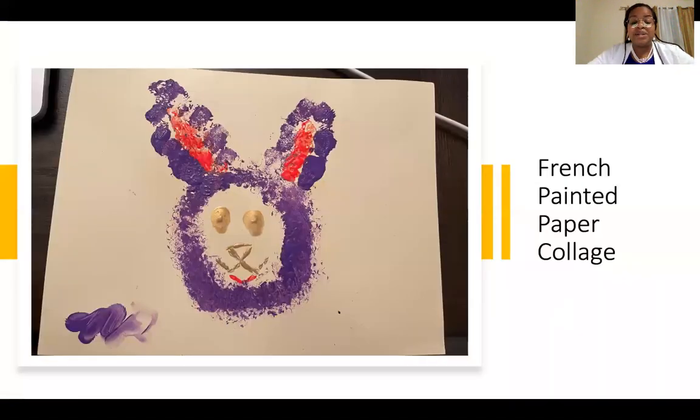And then my French painted paper collage. Okay, so I used a bunch of different things because in the video she used a bunch of different materials. So I used tissue paper, I used foil, I tried to use bubble wrap, but it didn't really come out the way she did it. It came out kind of like a blob.